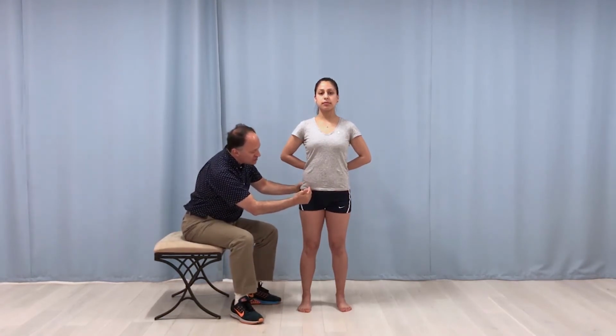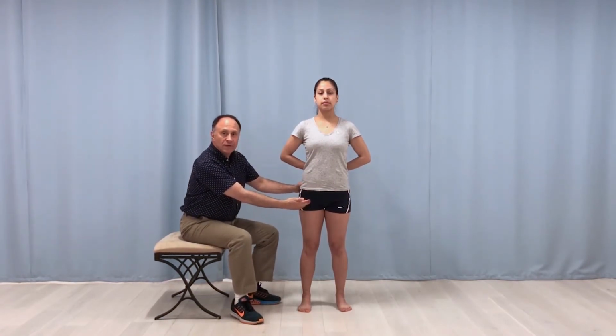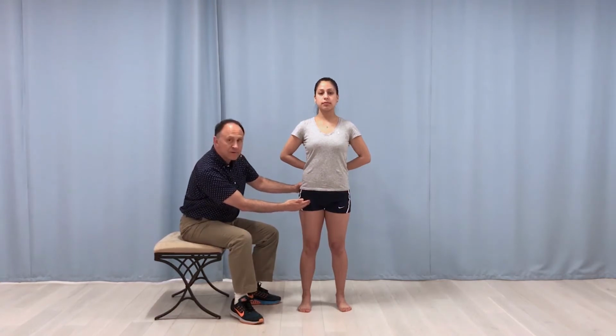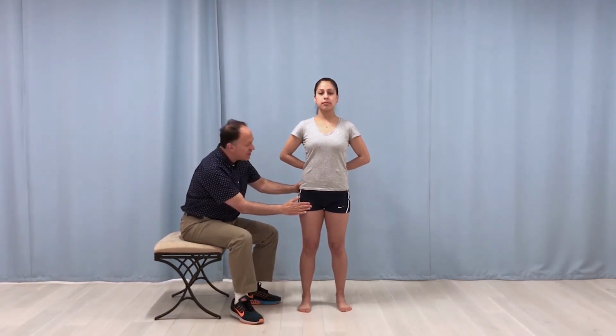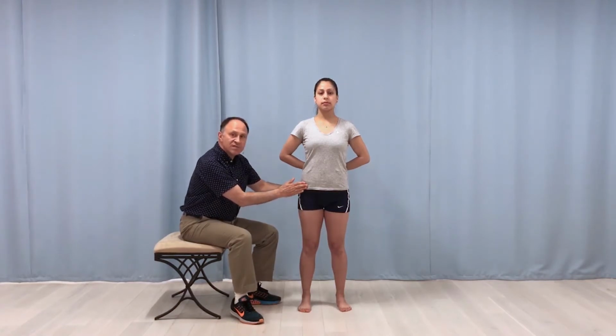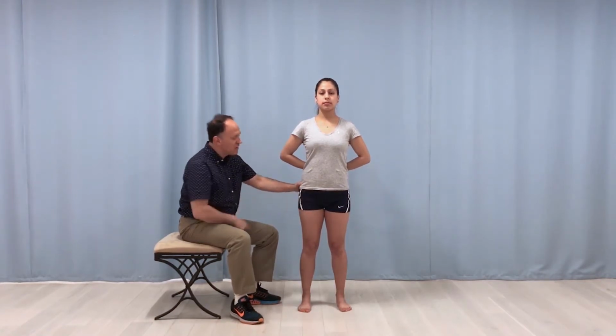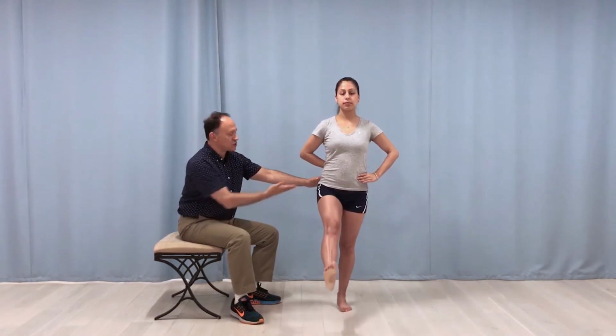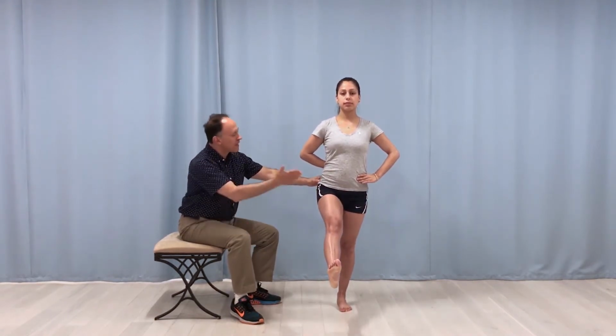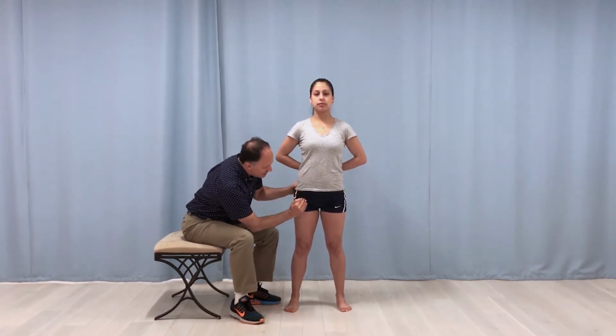The iliacus crosses the hip joint anteriorly with a vertical direction to its fibers. Therefore, it would pull the anterior surface of the thigh toward the anterior surface of the pelvis, and we would have flexion of the thigh at the hip joint, as we see here. Come on back down. Now, there is a slight wrapping around in the transverse plane.